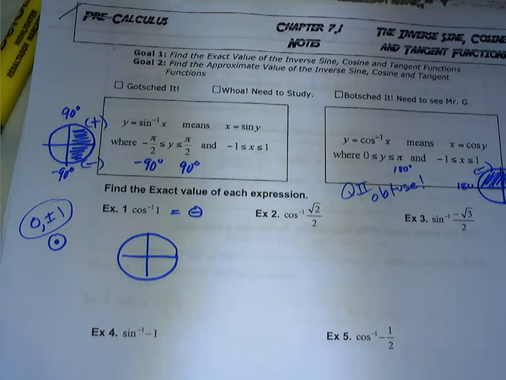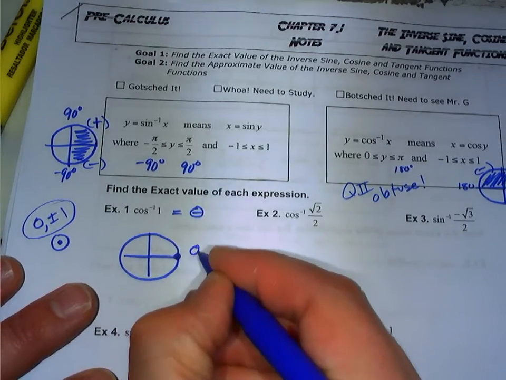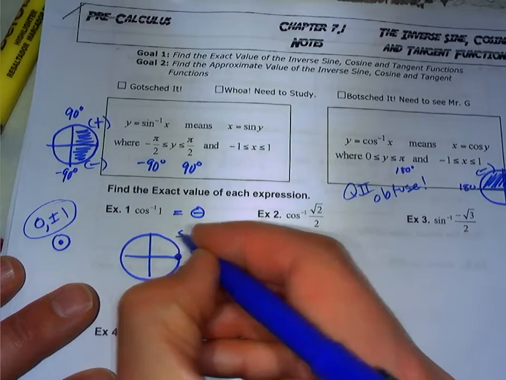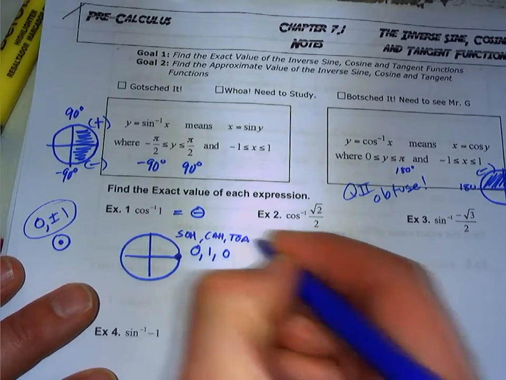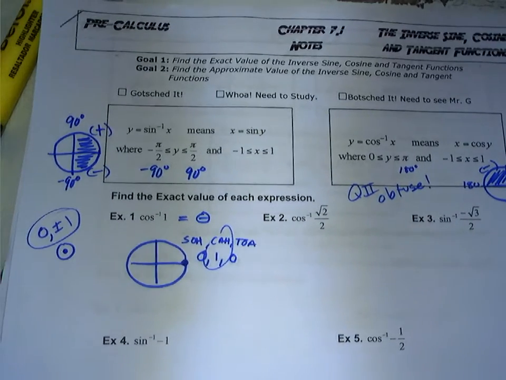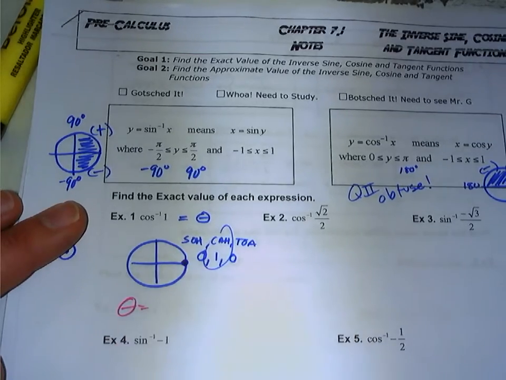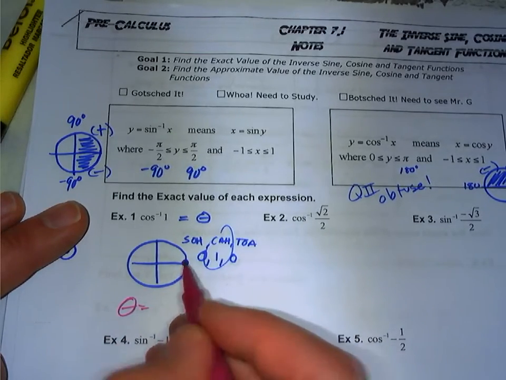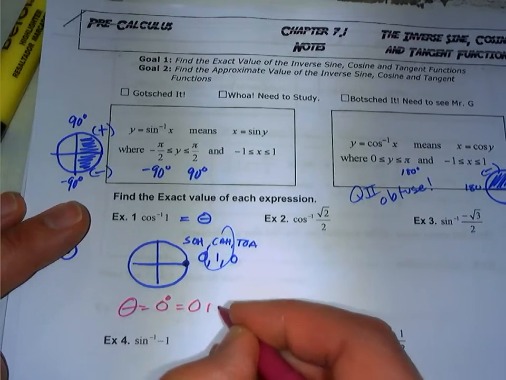Where's cosine? Katie, where are you looking? Right here. 0, 1, 0. Remember, this is in terms of SOHCAHTOA. So cosine is 1 right there. And what is that angle? What's theta? This is just 0, right? That's 0 degrees, which is the same thing as 0 radians.